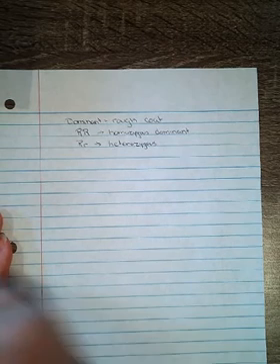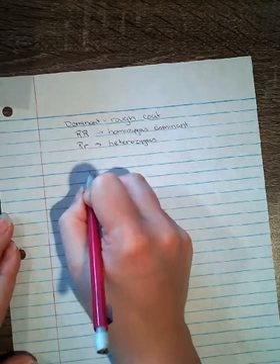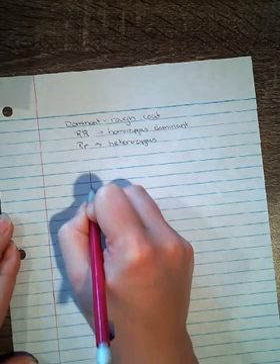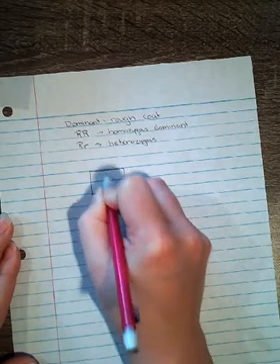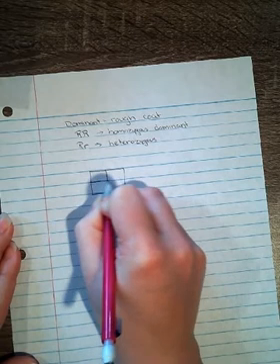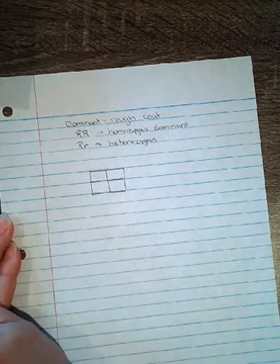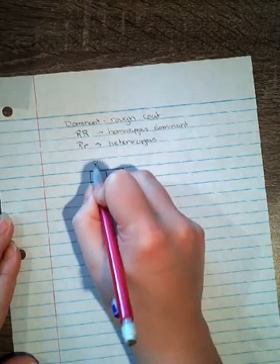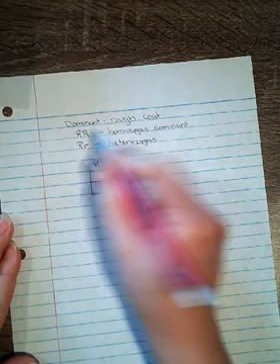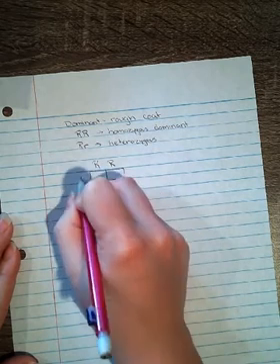Okay, so first, in order to do a Punnett square, you draw a box and you separate it into four quadrants. The capital R would go up top. That's your first, and your second one is capital R, lowercase r.